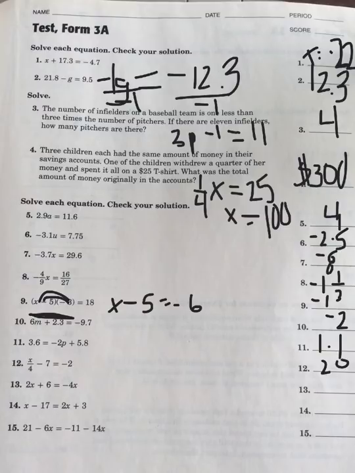Numbers 13 through 15, I am not going to have you guys tested on this because we didn't really go over it. I'll give you the answers, but do not worry about the process of this one. So negative 1, negative 20, and negative 4 are the answers.